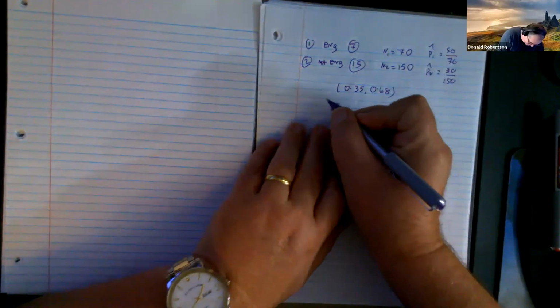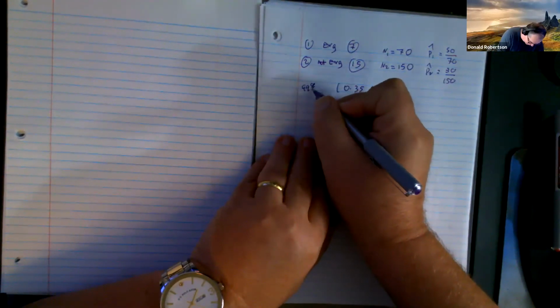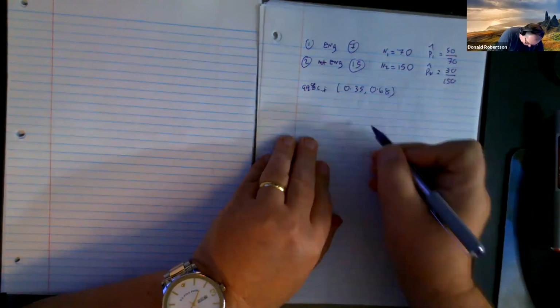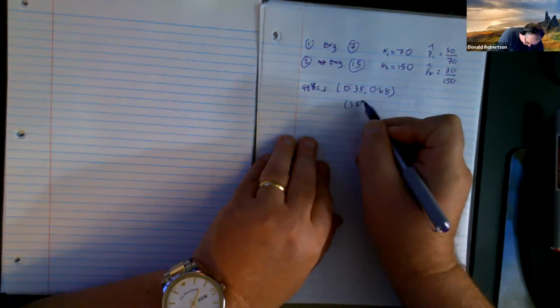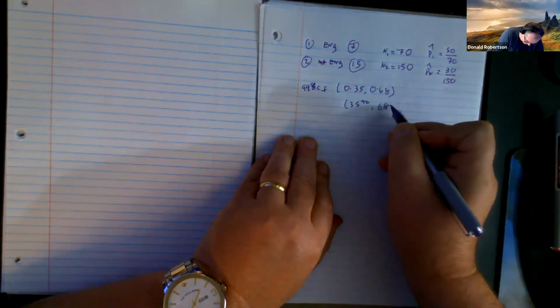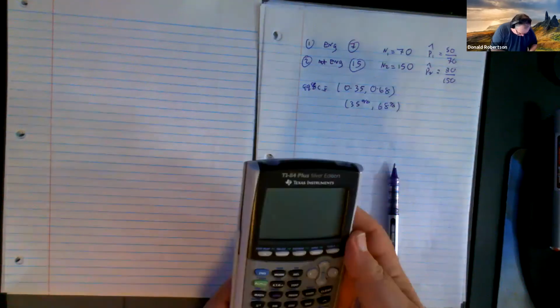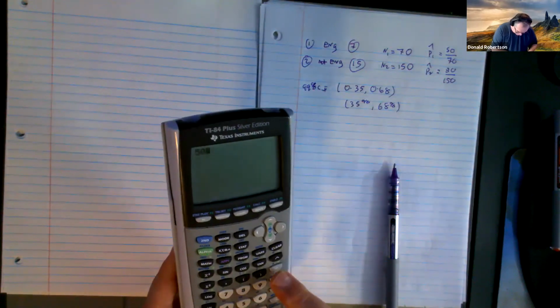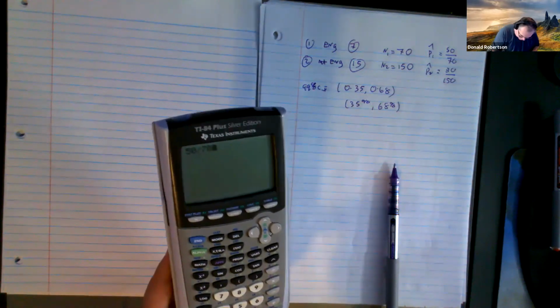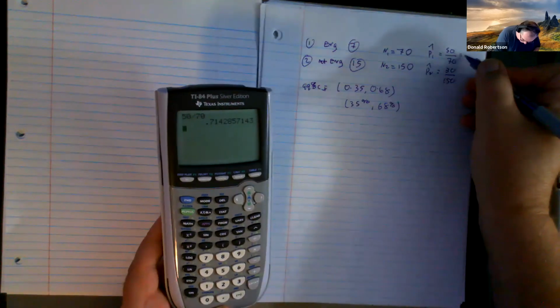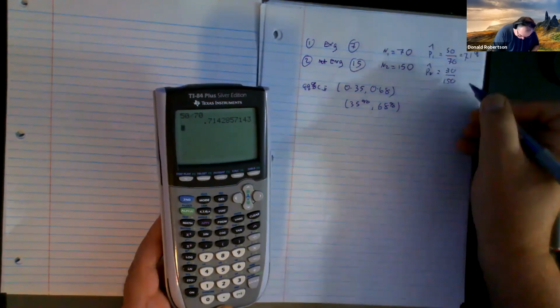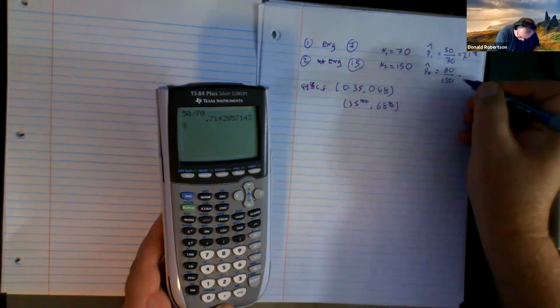A 99% confidence interval. And that's somewhere between 35 and 68. And that just represents the difference between these two. If you want to see what those look like as percentages, 50 divided by 70 was about 71% of you. And this guy here is 20%.